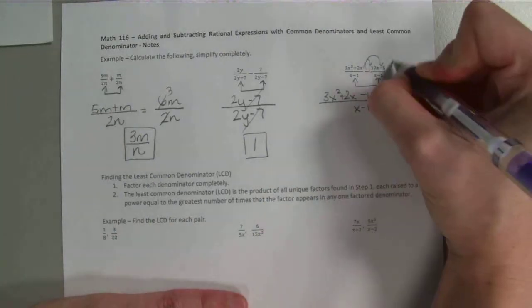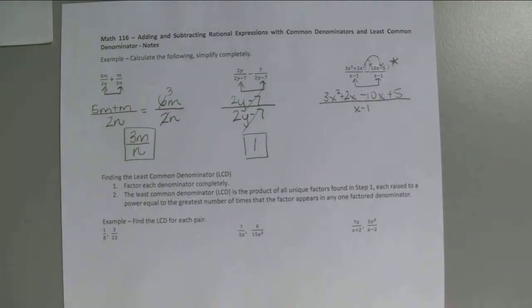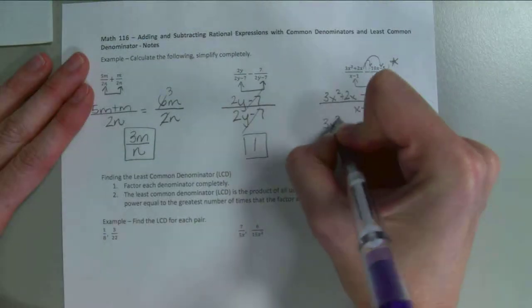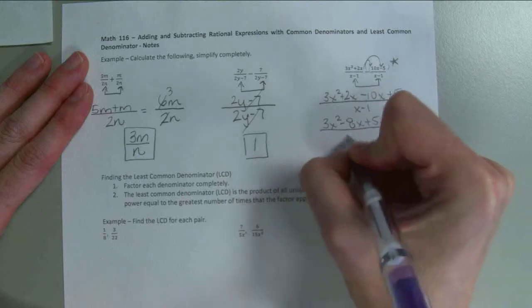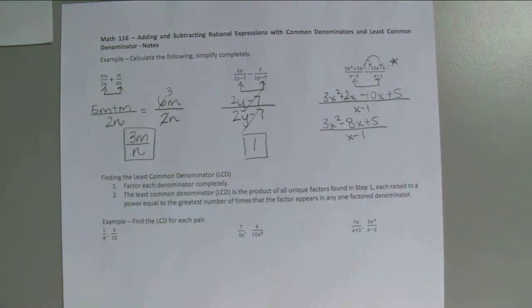So I'm going to put a star there. That's probably like the number one mistake that happens, guys: when we subtract a binomial, you need to make sure you distribute the negative to both parts, okay? At that point, we're going to gather like terms on top. So we'll have 3x squared minus 8x plus 5 all over x minus 1. 3x squared had nothing to go with him. A 2x minus the 10x gives the negative 8x.